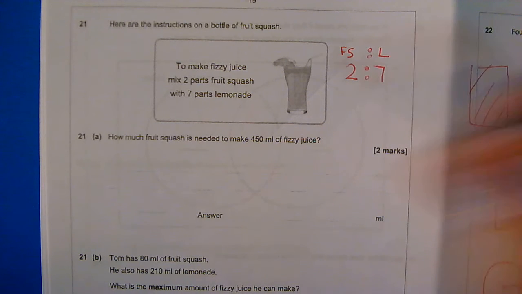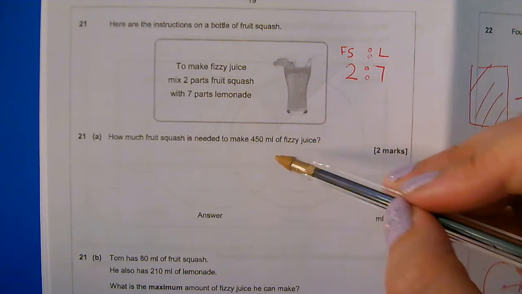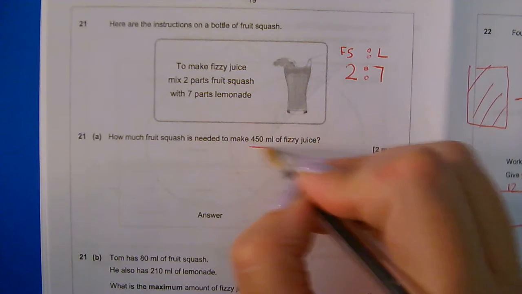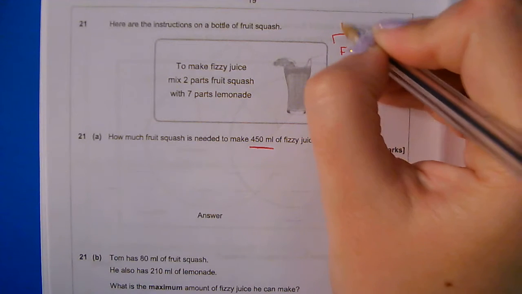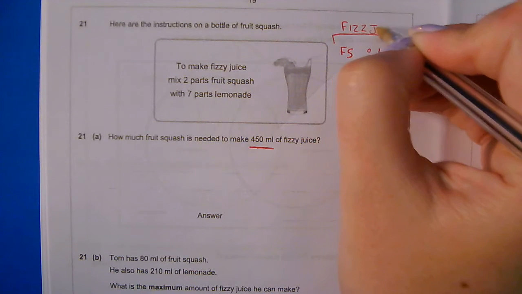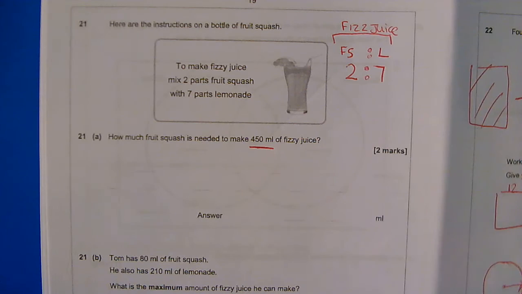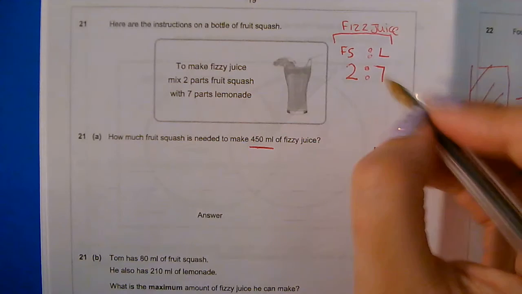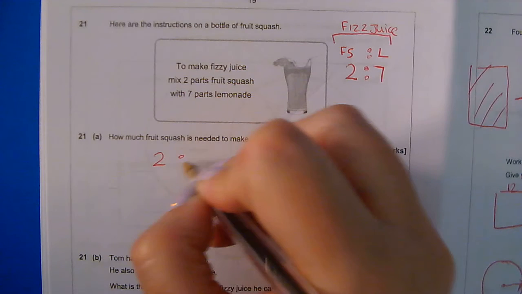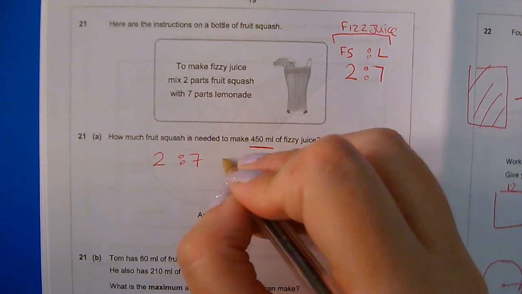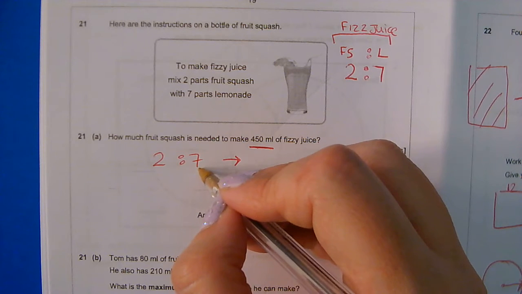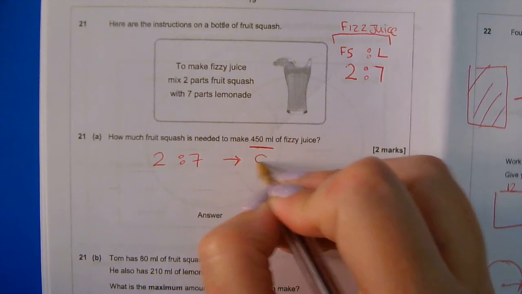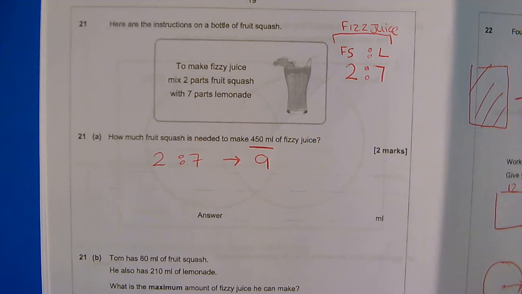So how much fruit squash is needed to make 450 ml of fizzy juice? So this is the recipe for the fizzy juice, and it's in that ratio 2 to 7. So if I just put in that 2 to 7 as it is, how much would that make me? If I put 2 lots of the one in, 7 lots of the other in, that would give me a combined total of 9 lots.